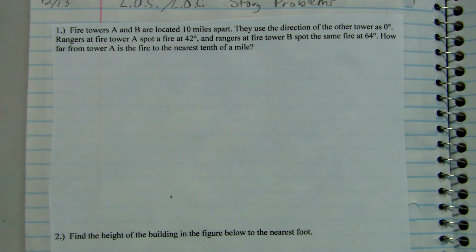Alright, so we're going to look at story problems today using law of sines and law of cosines. On a lot of these we will have to set up the pictures, so that will be the first thing we'll do. So let's look at number 1, read it through.